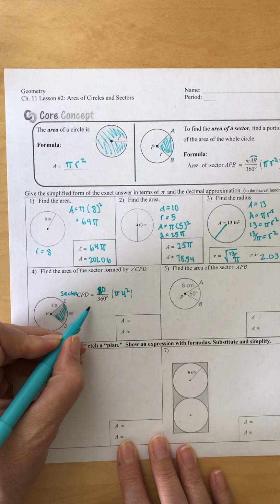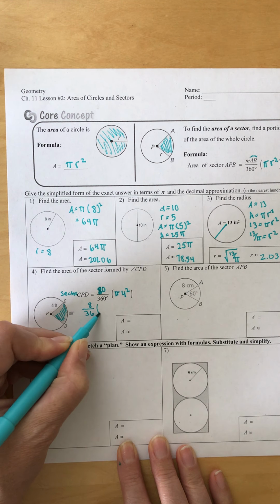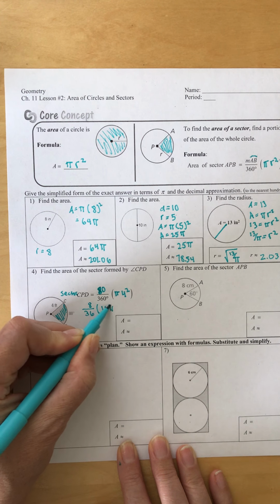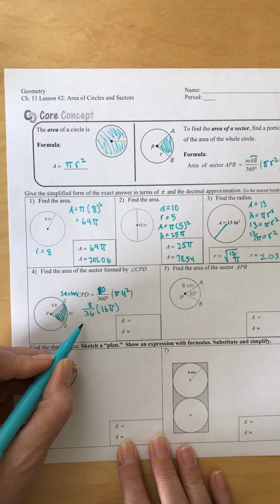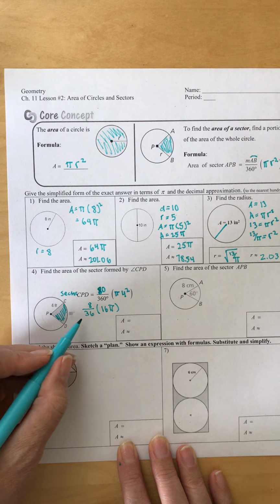So 80 over 360 could simplify to 8 over 36 times 16 pi.